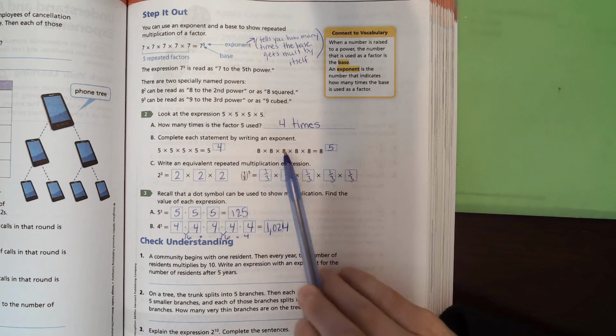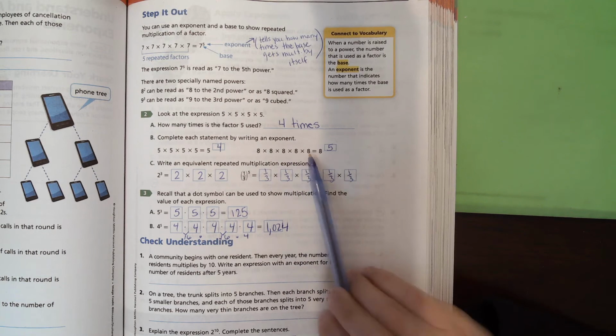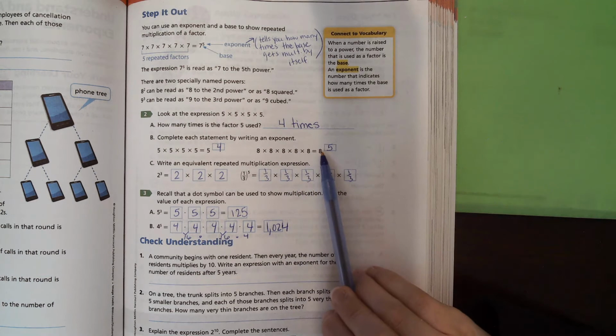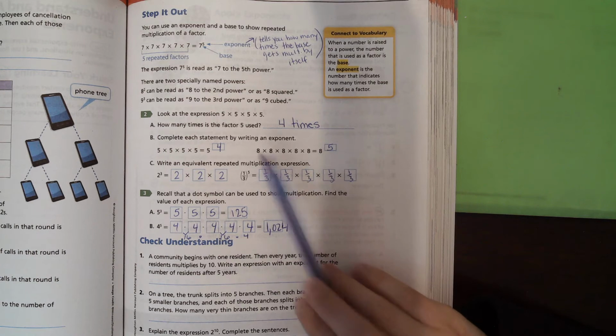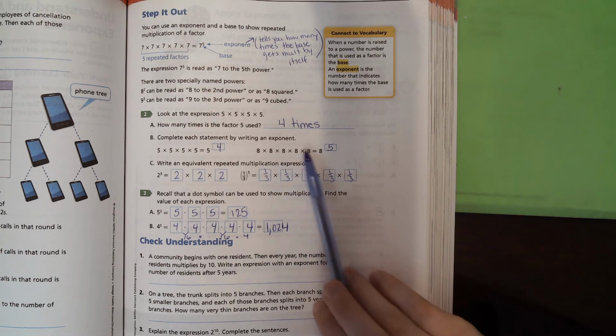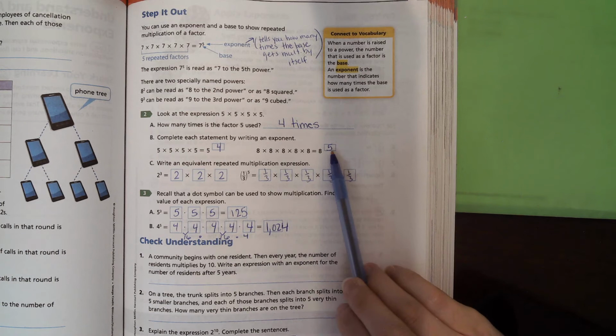8 times 8 times 8 times 8 times 8. So our base number is 8. And it was multiplied by itself 1, 2, 3, 4, 5 times. So 8 to the 5th power.